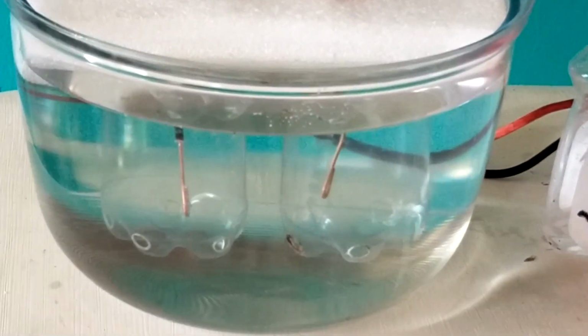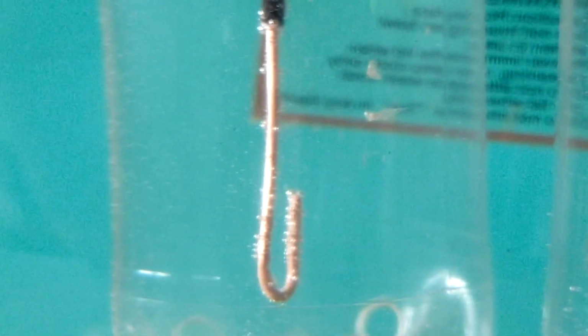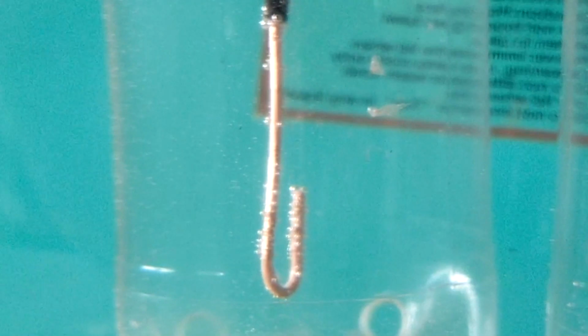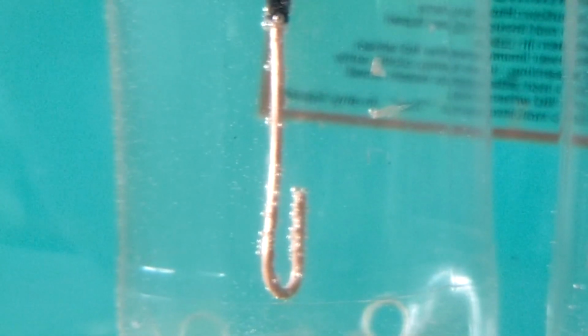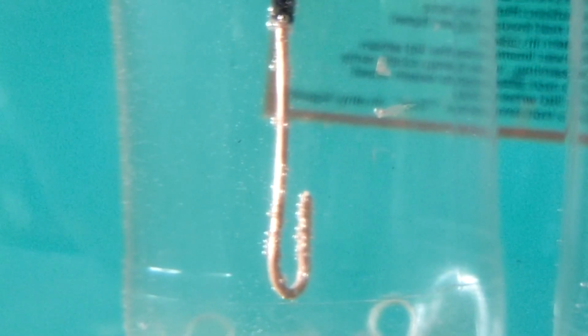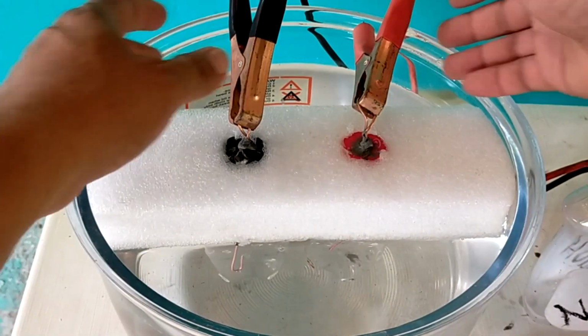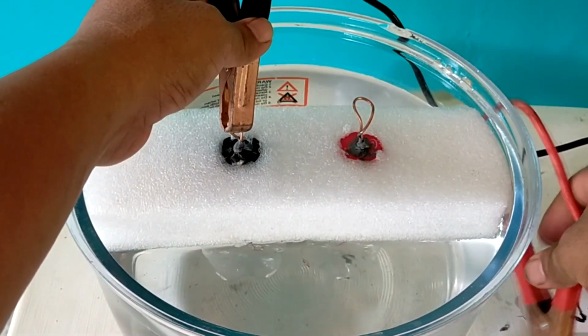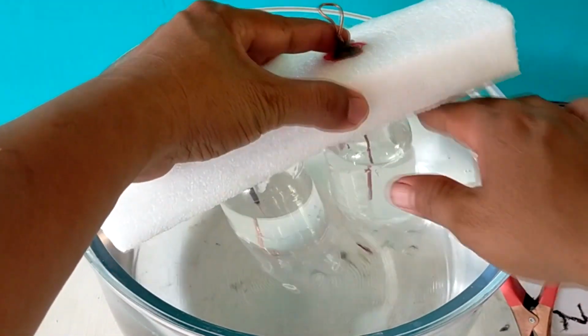Now let us check the solution. We can see the bubbles now. More bubbles can be observed, meaning the compound water is started to decompose into hydrogen and oxygen. So these two elements are the components of the compound water. Now we will check the presence of gases. We'll start with the positive electrode.